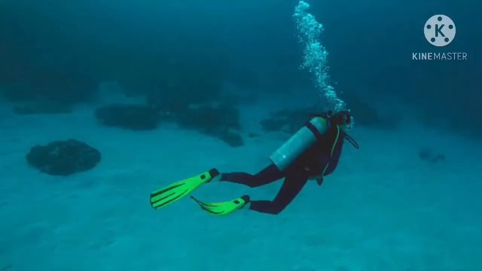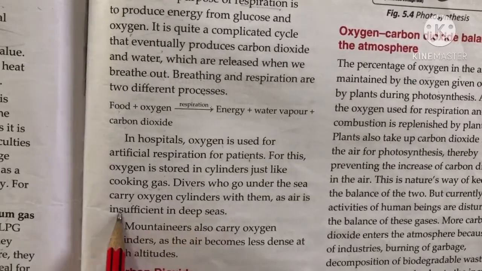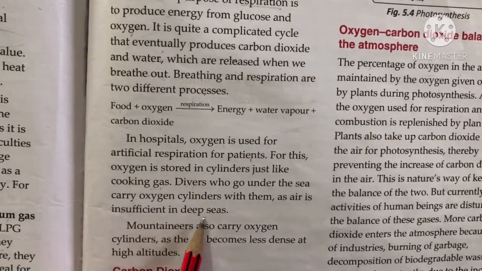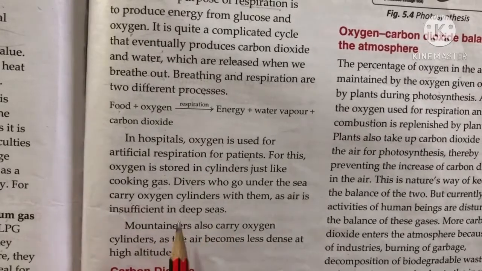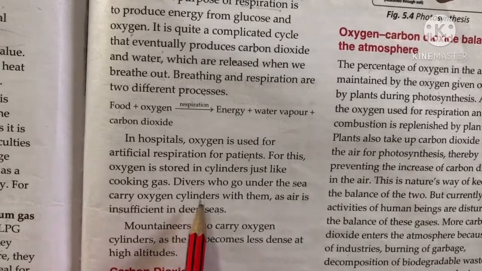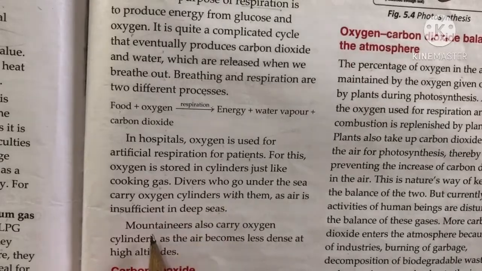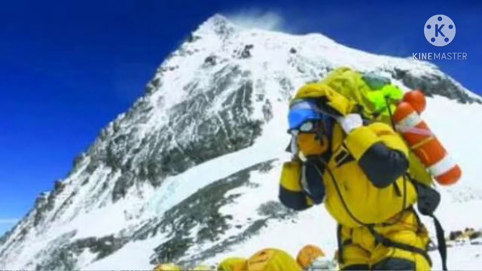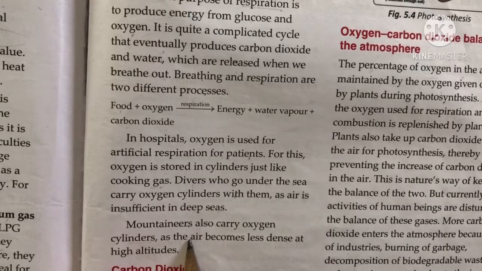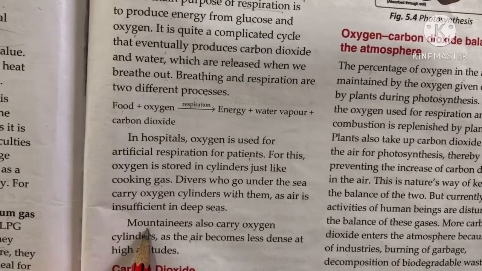Divers who go under the sea carry oxygen cylinders with them, as air is insufficient in deep seas. Mountaineers also carry oxygen cylinders, as the air becomes less dense at high altitude, so the amount of air is less.